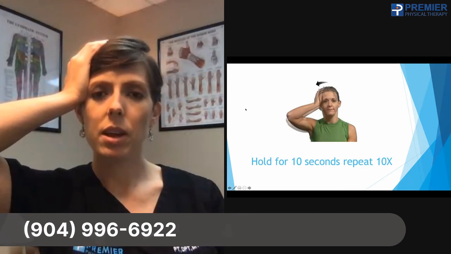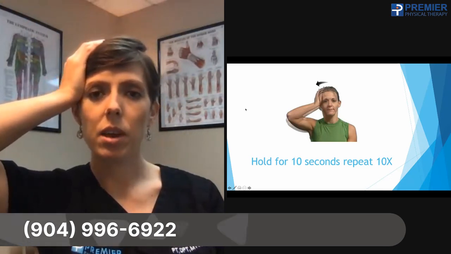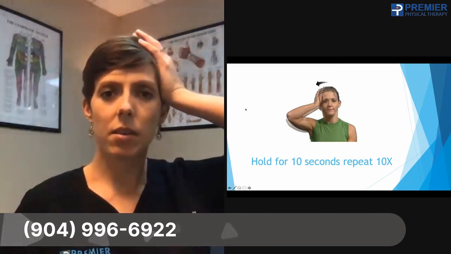The other thing that you can do to start working on some stabilization of the neck itself is what we call isometrics. So if you put your hand on the side of your head and you gently push into your hand, I'm not trying to push myself over. I'm just doing a gentle contraction. I'm going to hold that for 10 seconds and repeat it 10 times. And then I'm going to do the same thing on this side.